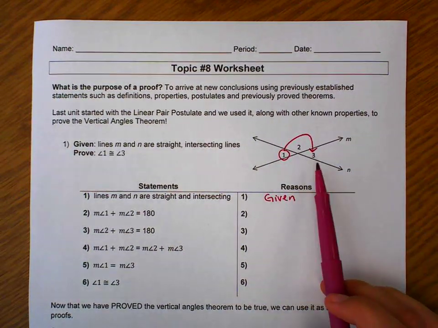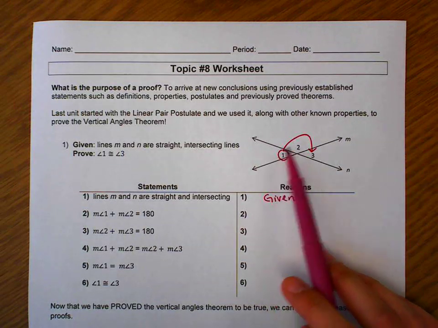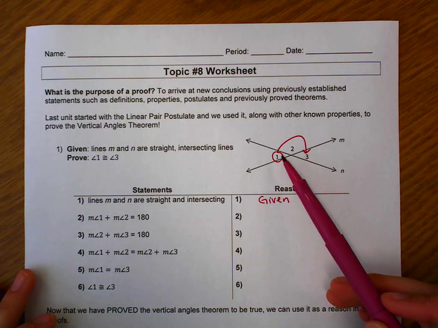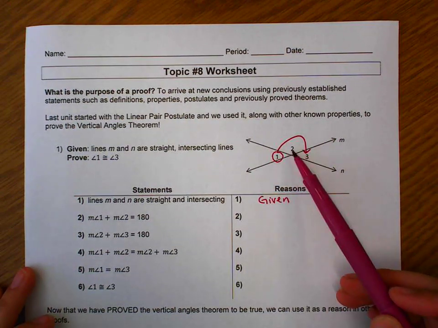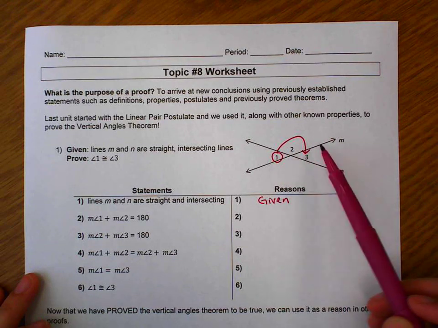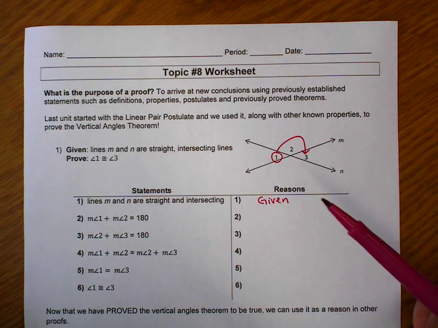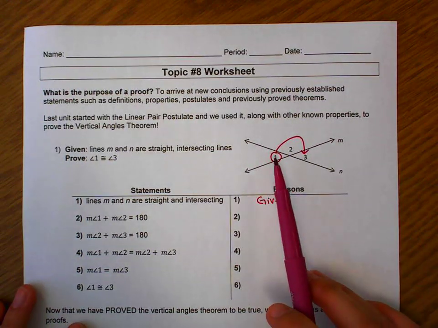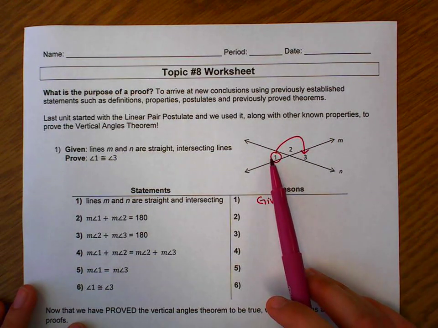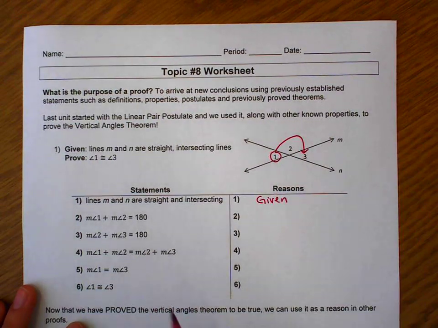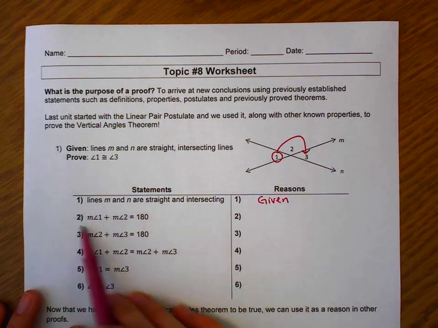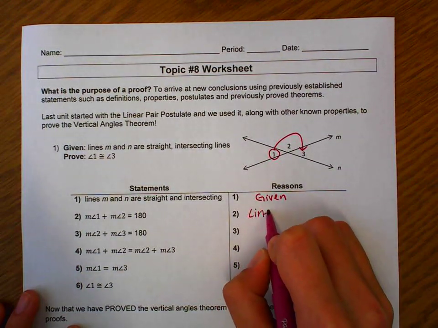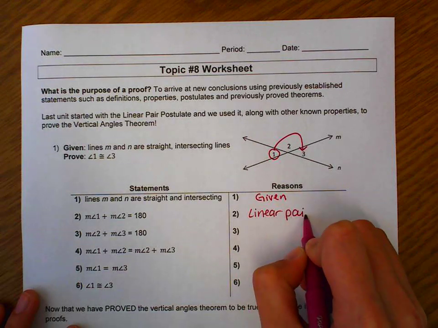I want to get from 1 to 3, and to be able to do that, I have to go through 2 first, use that as a stepping stone. I know the relationship between angles 1 and 2. They are adjacent and supplementary, so my relationship for those is that they're a linear pair. Linear pair is supplementary, so the measure of angle 1 plus the measure of angle 2 equals 180 degrees. And that is my second statement. And the reason behind this is that this is the linear pair postulate.